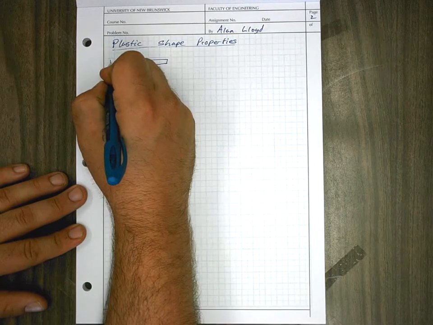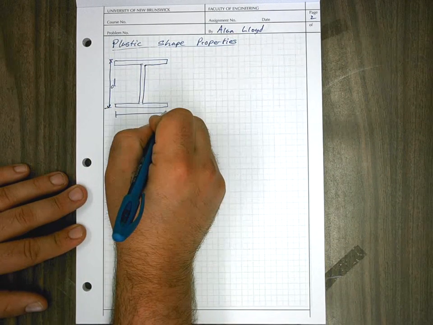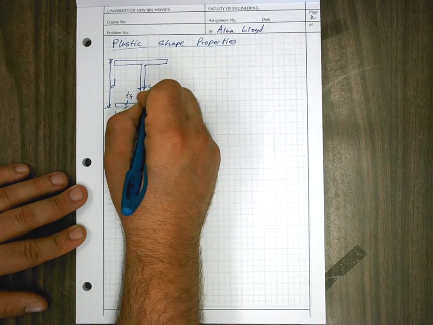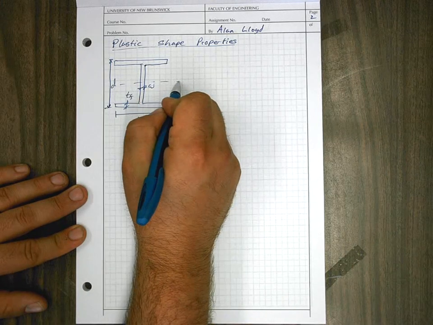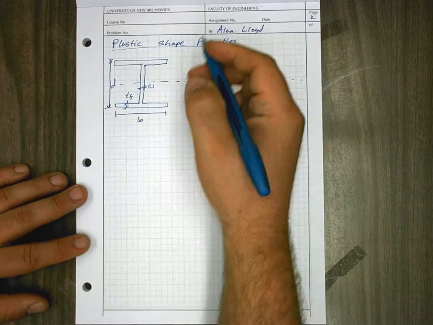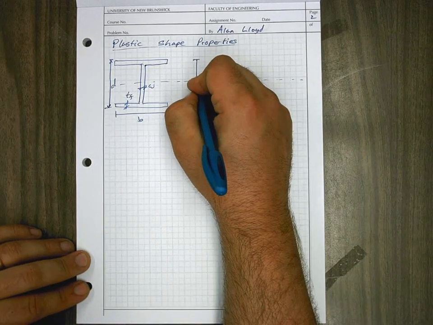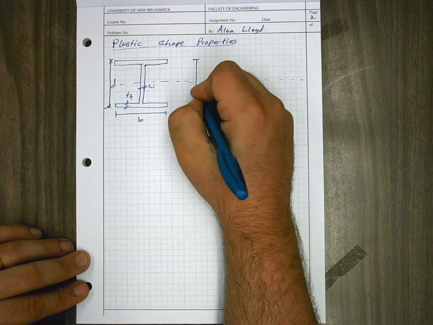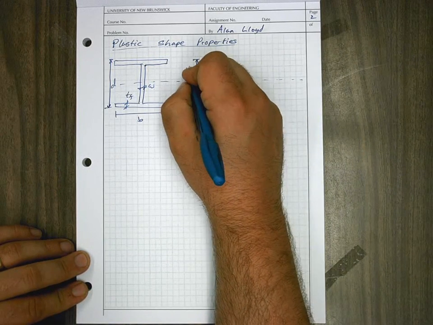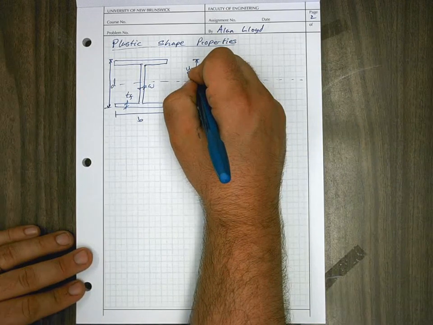We have D still. D is the entire height of that, and we have B and TF and W. And since it's symmetric, since it's doubly symmetric, or at least symmetric about the x-axis here, we know that the plastic neutral axis will be at the same location as the elastic neutral axis, which is right in the middle. So y is equal to d over 2.